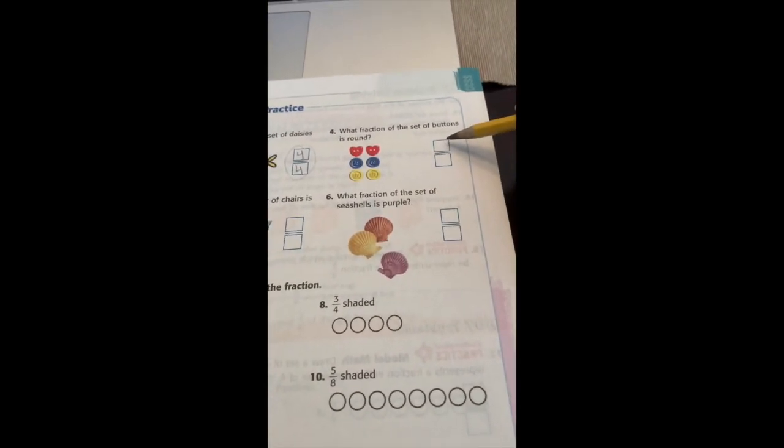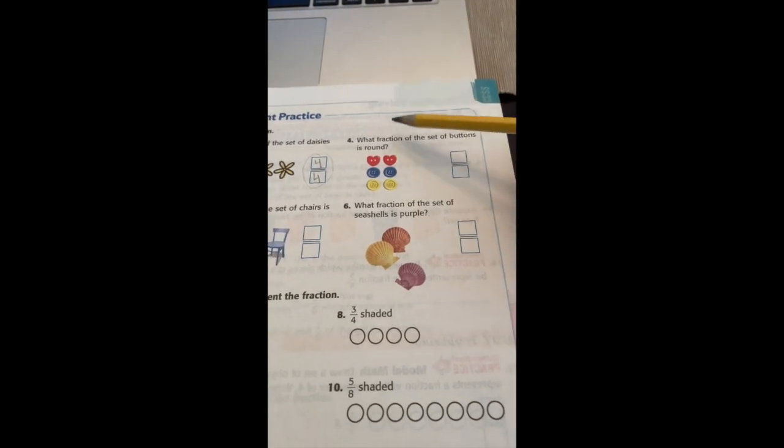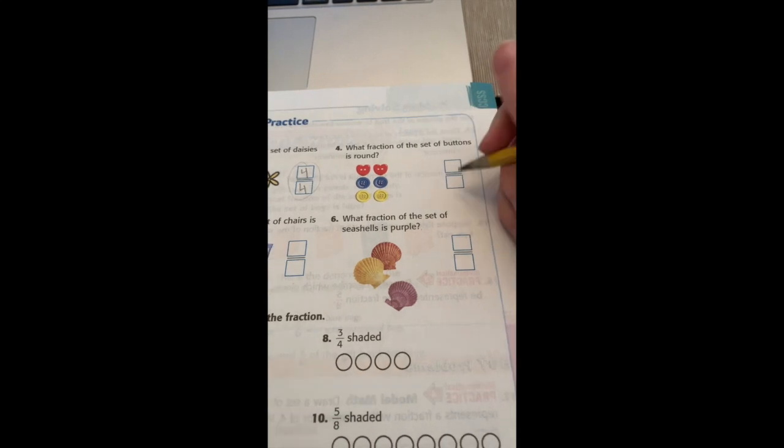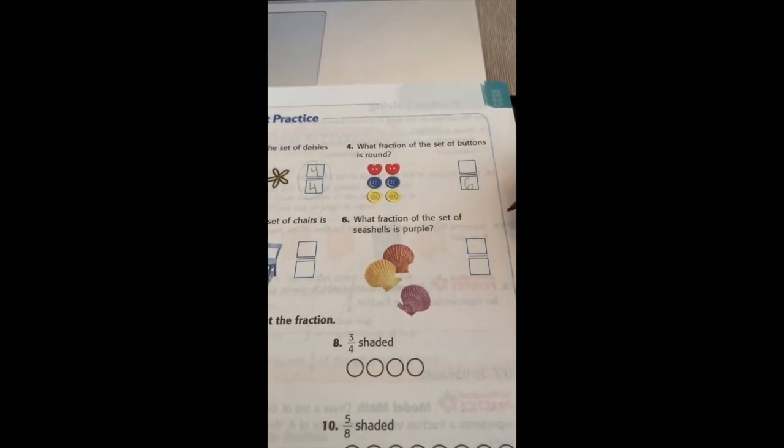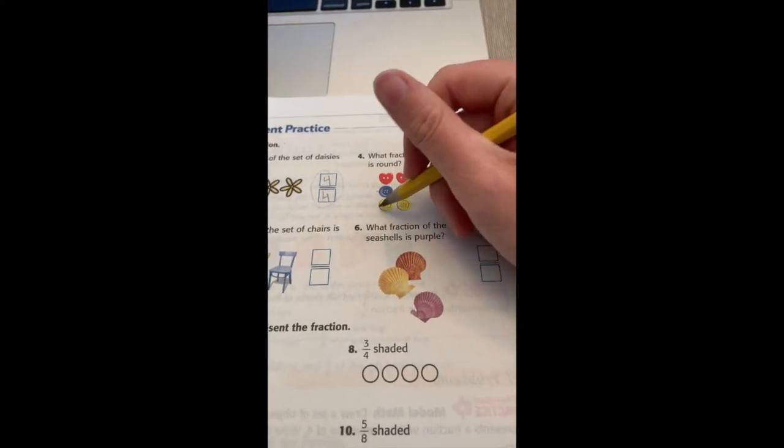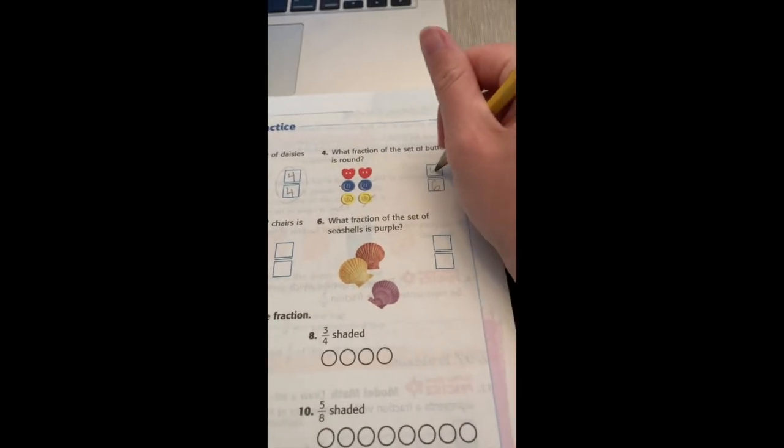What fraction of the set of buttons is round? Find our total. 1, 2, 3, 4, 5, 6 buttons. How many are round? 1, 2, 3, and 4. 4/6 of the buttons are round.